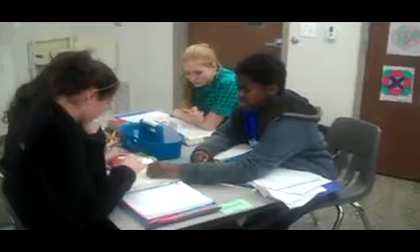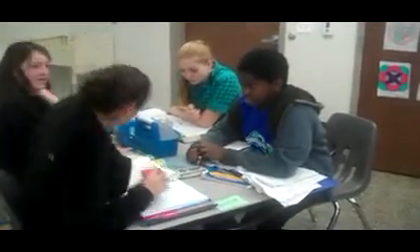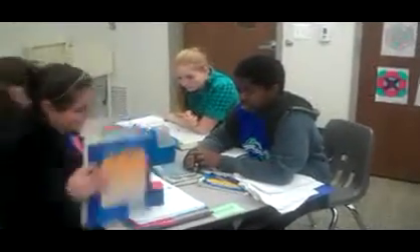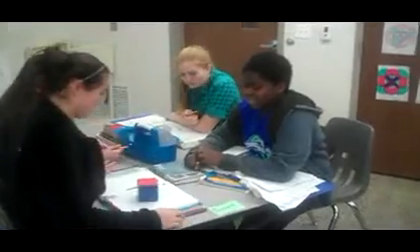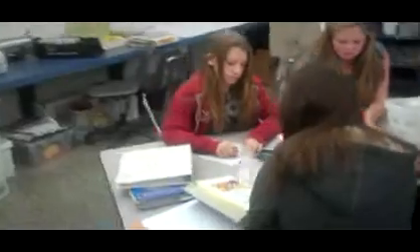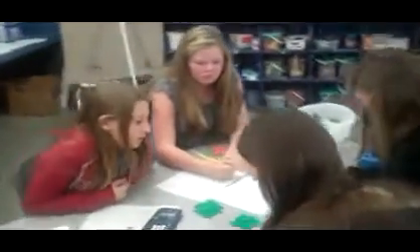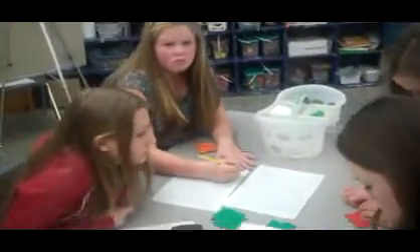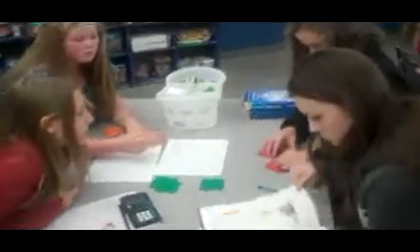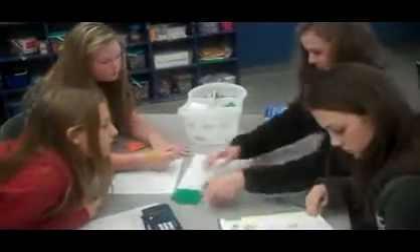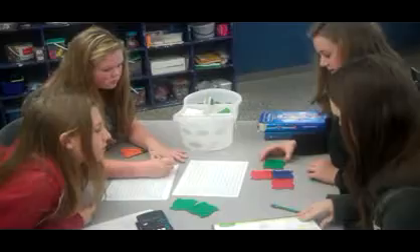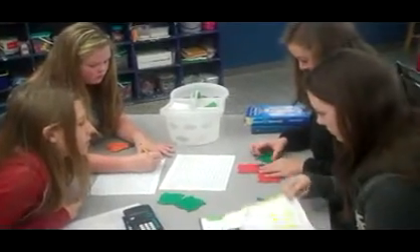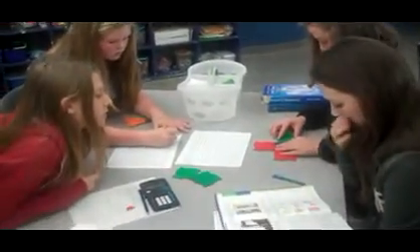You can close your book if you need more space. When you rotate it, does it count as another net? No. You have to find different arrangements of the squares to make a cube, all right? And on your paper, try to conserve paper. Don't cut out from the very middle. Cut out from the sides first so we can save paper.